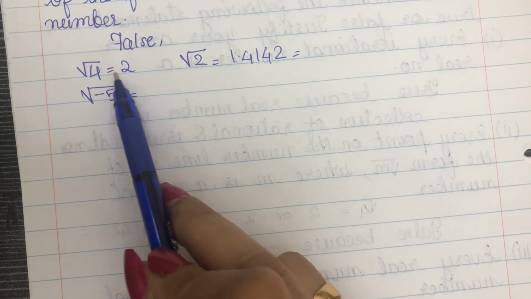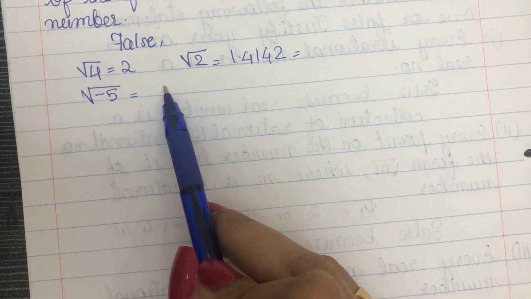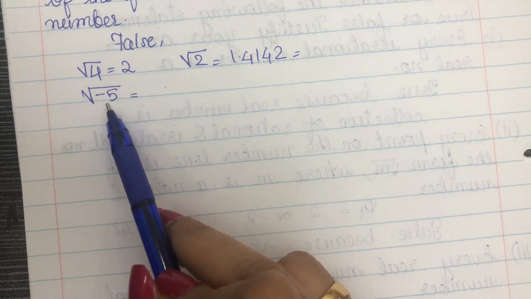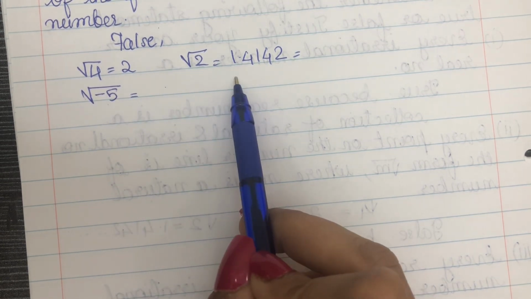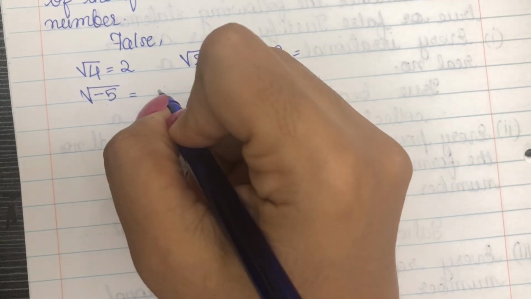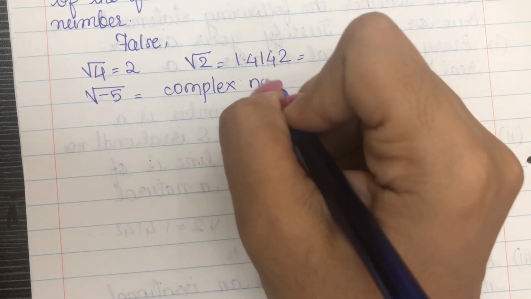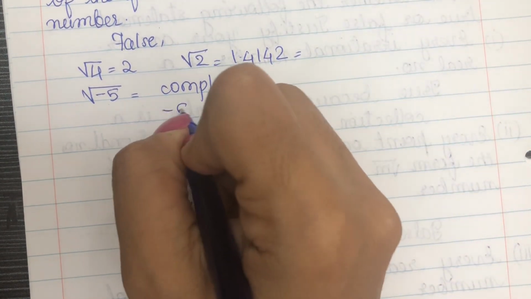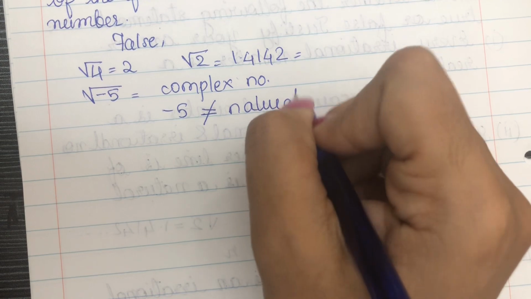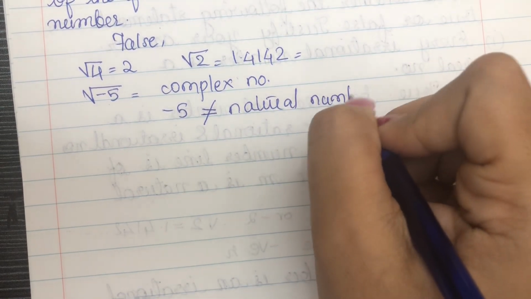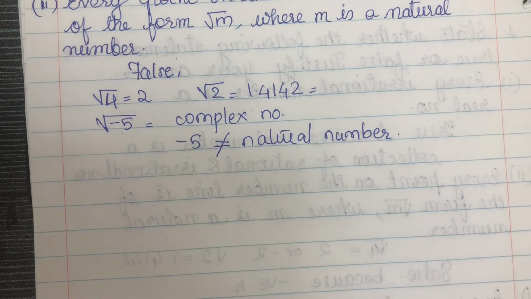So root minus 5, this can also be represented. But minus 5 is not a natural number, right? So this is a complex number. Minus 5 is not a natural number. So the statement is false.